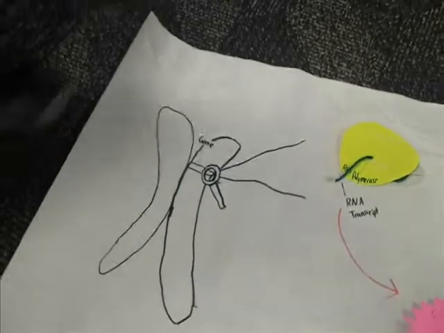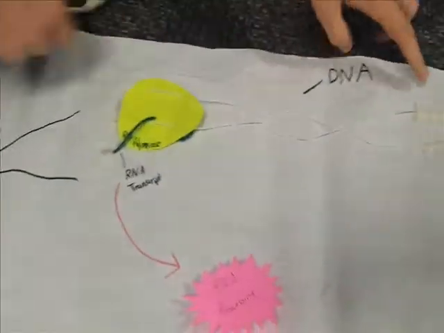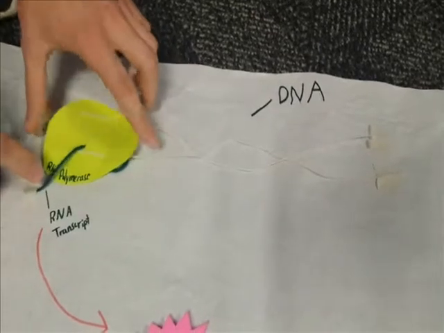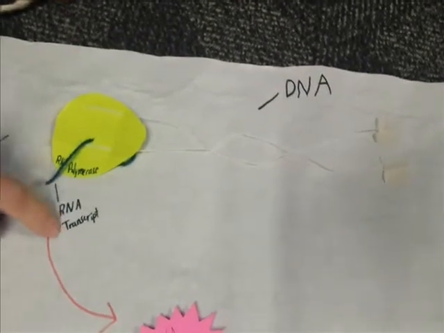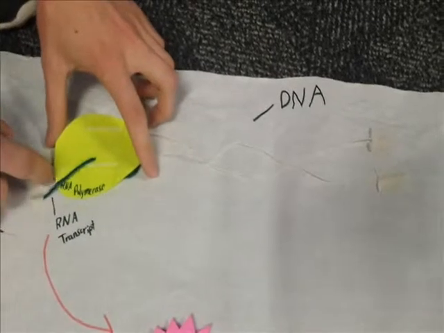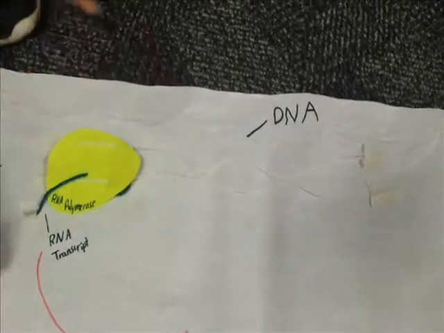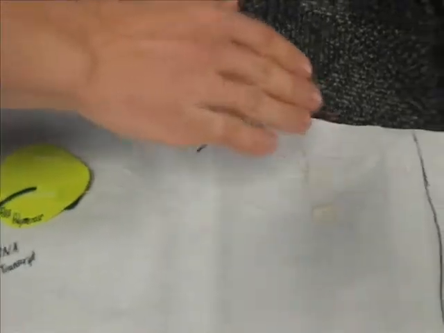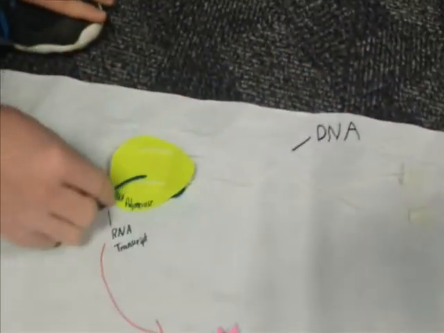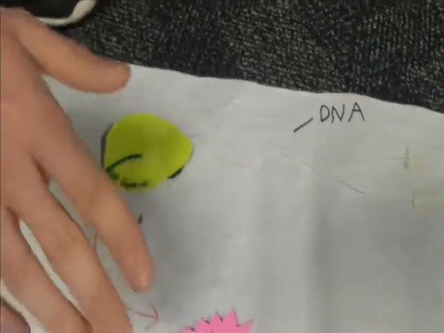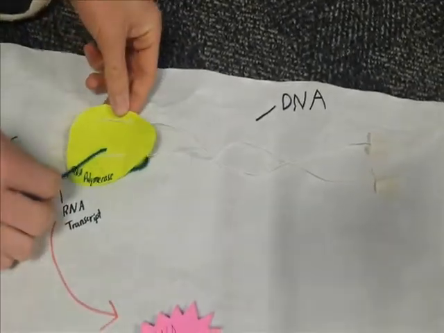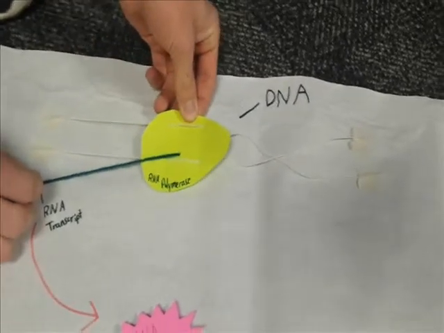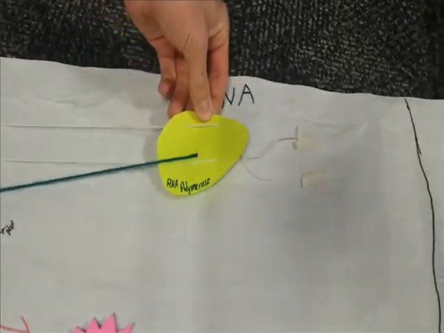deoxyribonucleic acid. Now over here we have a model with these white strings as the DNA and its double helix formation. This blue string is the RNA's transcript, and that's coming off of this RNA polymerase protein. The polymerase attaches to the DNA and it slides along it, undoing the double helix, creating this, and then redoing it. So I'm going to show you that right now. See, it slides along the DNA, creating this RNA transcript.